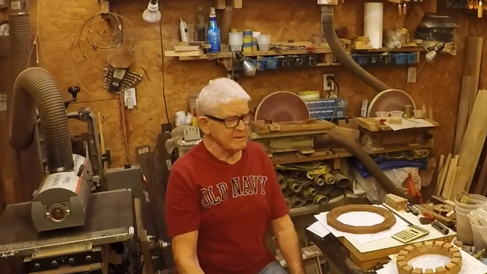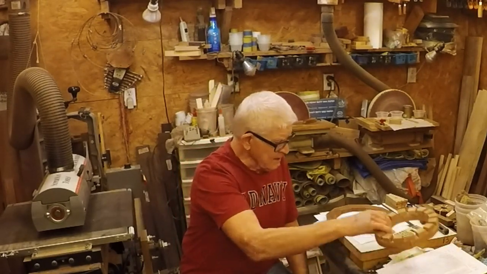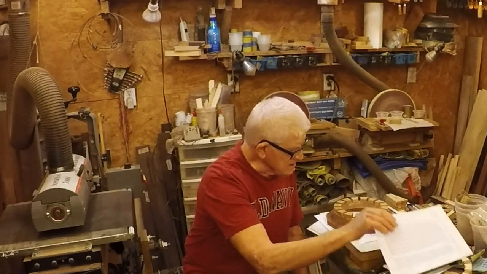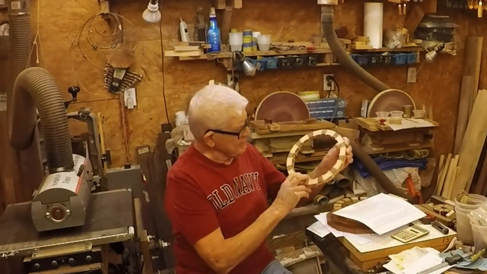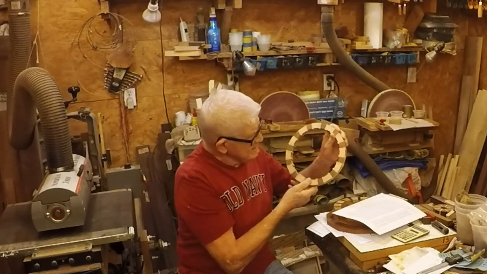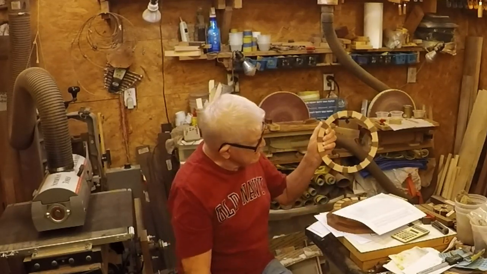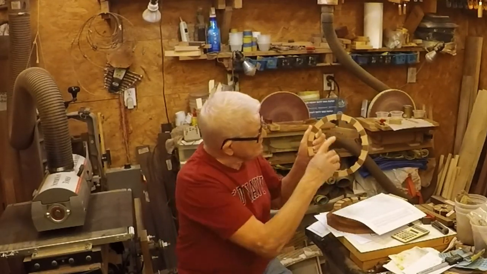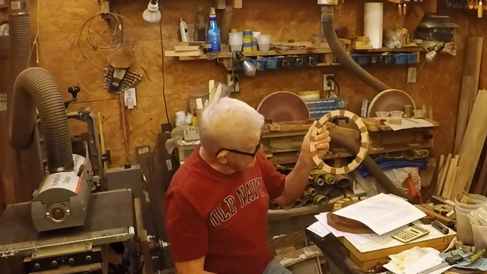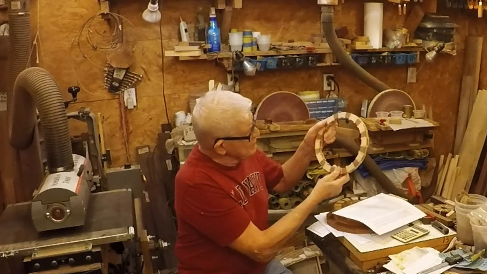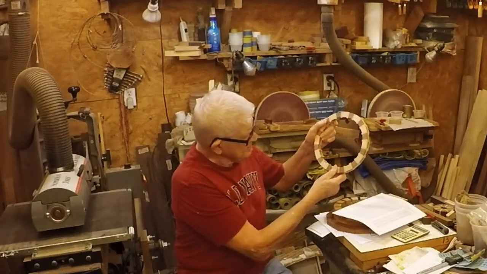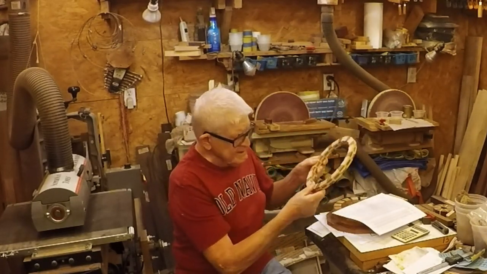There's a bad joint here or there. And of course the more segments you get, the more critical the angles are to glue them up like this. This is 24 segments with 24 spacers in it. And again, it's got tight joints, but you got to be careful when you make them. You got to watch what you're doing. But you do need to get tight joints.